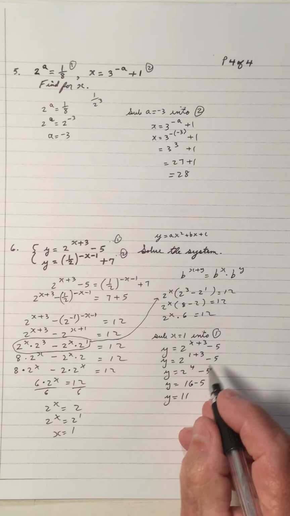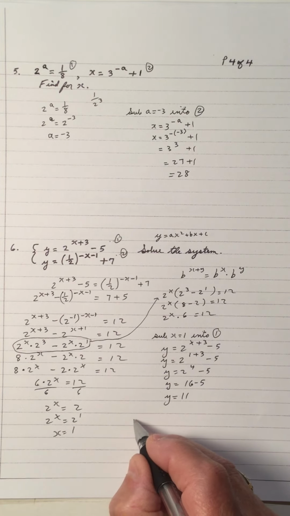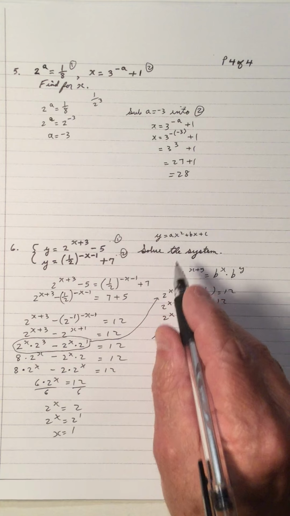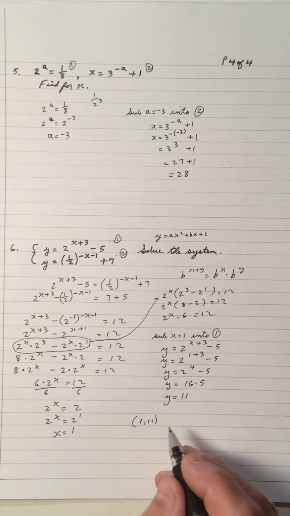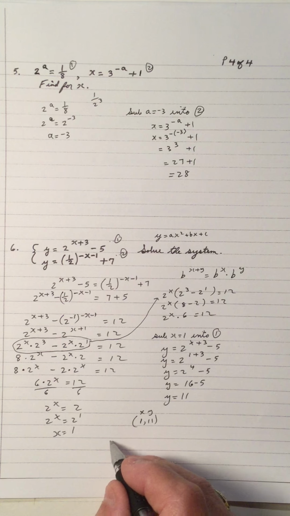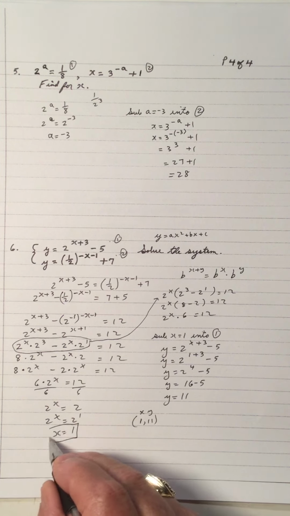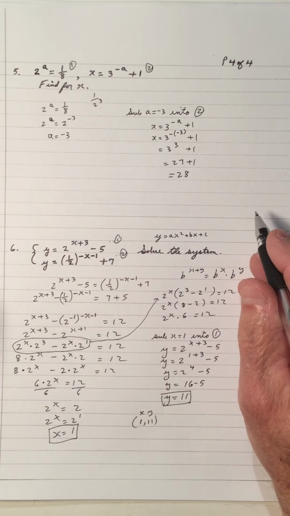So y is 11. So x is 1, y is 11. Or I could state it as an ordered pair, 1, comma 11, x and y. The solution, x is 1, y is 11, solves the system for x and y.